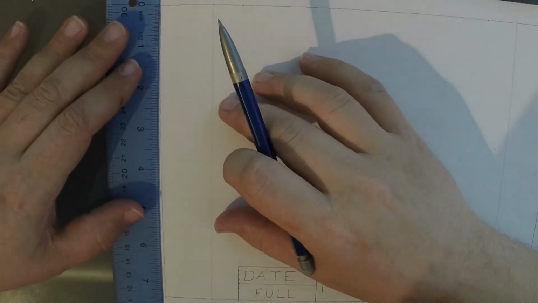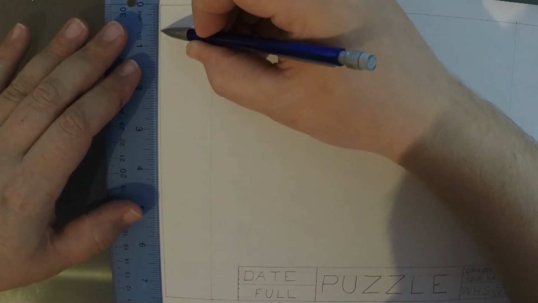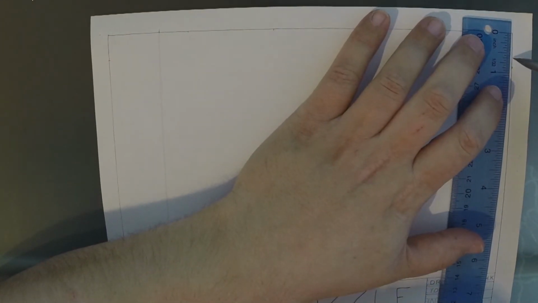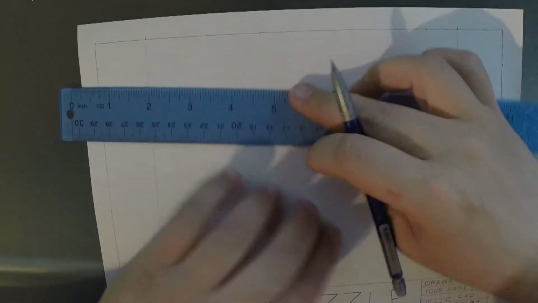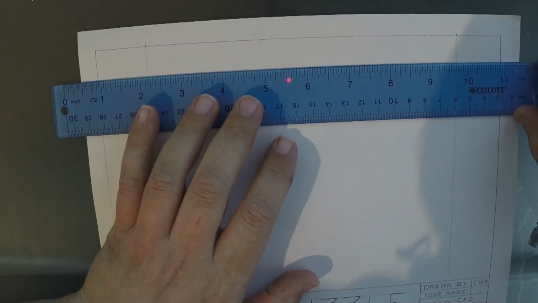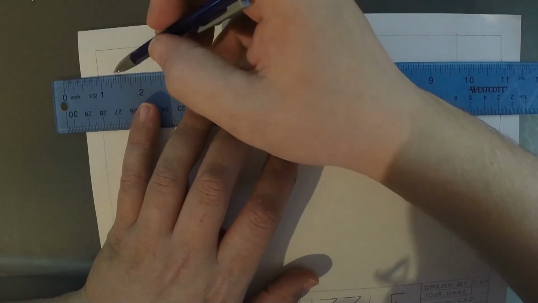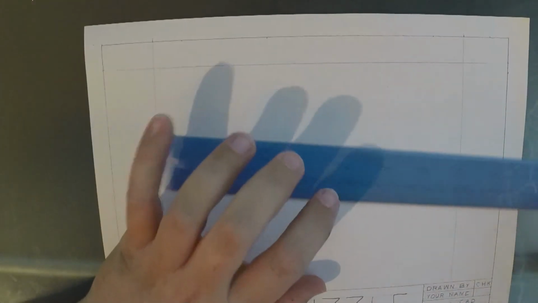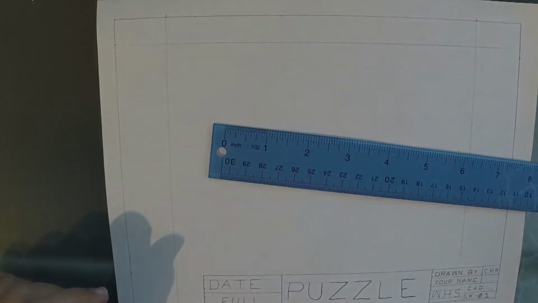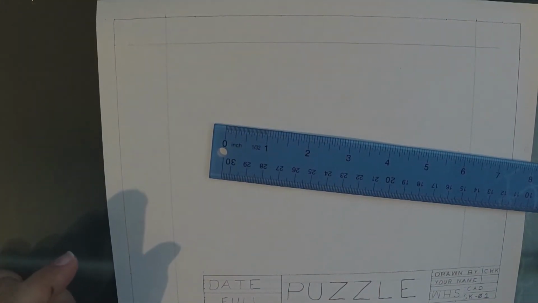Our vertical gap, as we looked at, is 5/8 of an inch. So I'm going to come from top down. I'm going to make a mark on each side, 5/8 of an inch down. And that's the top of the puzzle. Same thing as we did horizontally now.